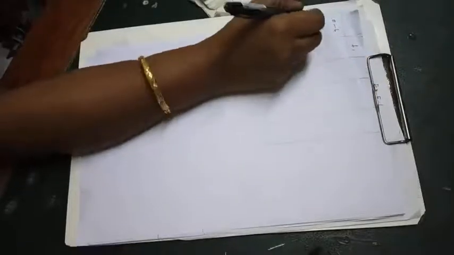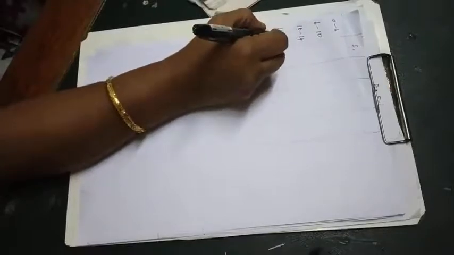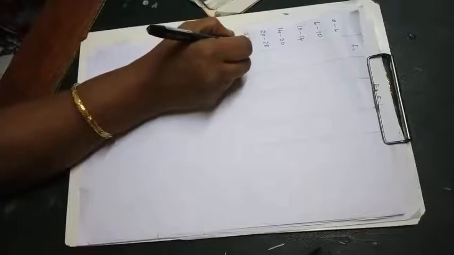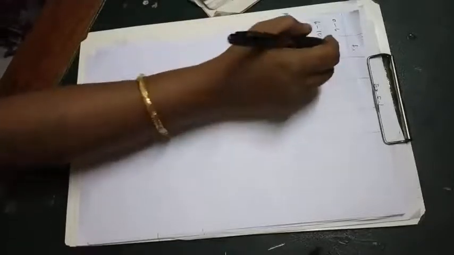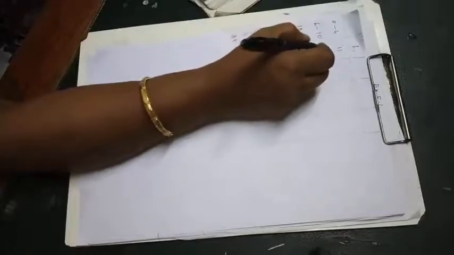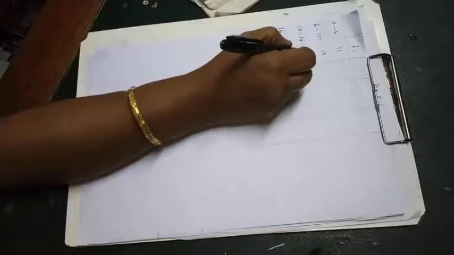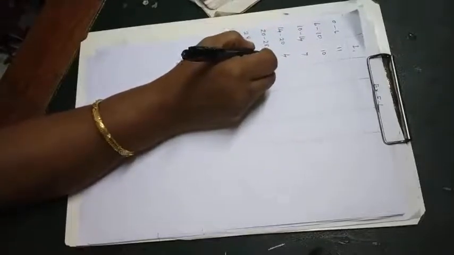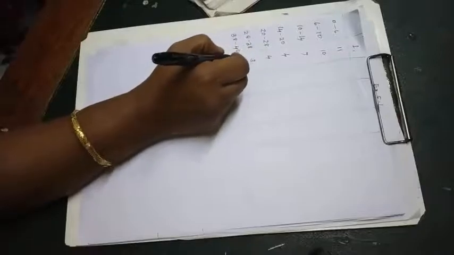Now 8th one, 0 to 6, then 6 to 10, then 10 to 14, 14 to 20, then 20 to 28, 28 to 38, then 38 to 40. Now frequencies 11, then 7, 4, again 4, 3 and 1.